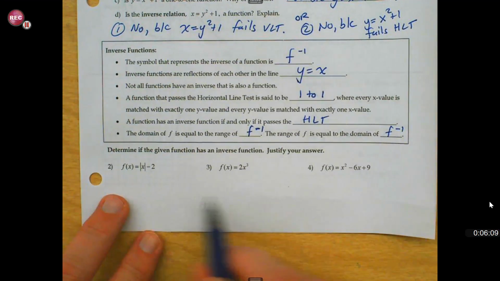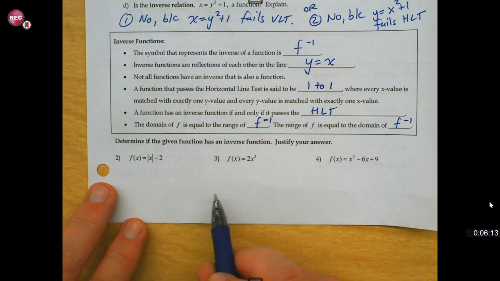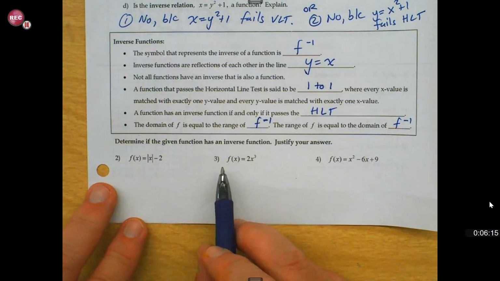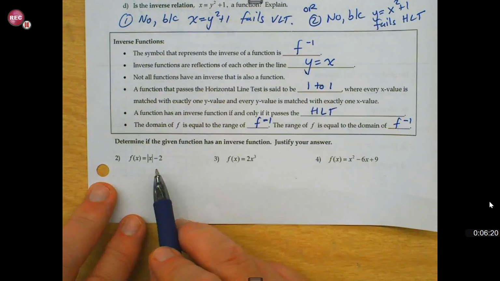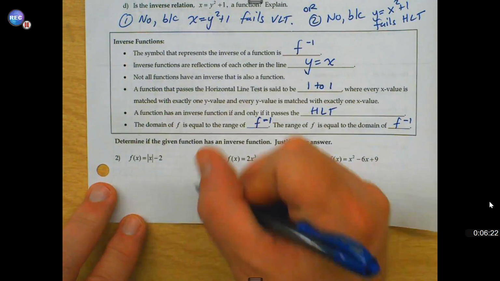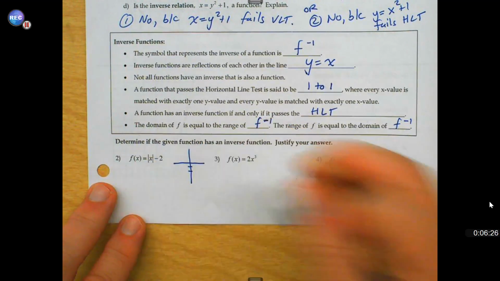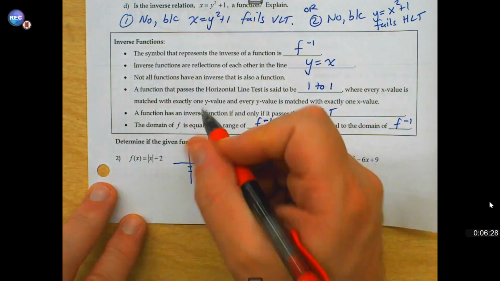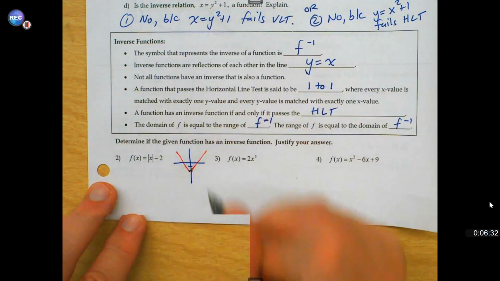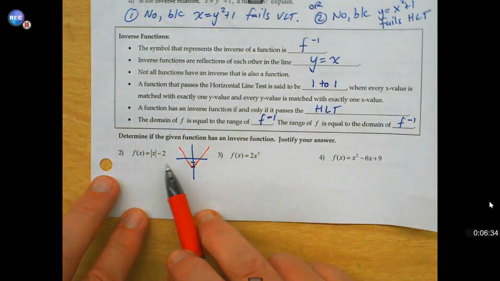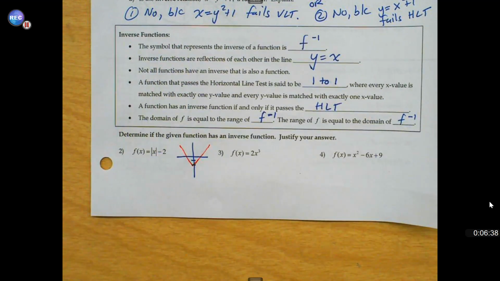All right, so the next chunk, I'm giving you guys 3 functions, and we're going to try to just visualize what they look like and determine if their inverse would be a function or not. So when you see the absolute value bars, you got to think V. We got a shift of 2 units down. So I'm just going to make a very rough sketch and say, all right, well, if that's what that graph looks like, it's certainly going to fail the horizontal line test. So we could write our answer as follows.